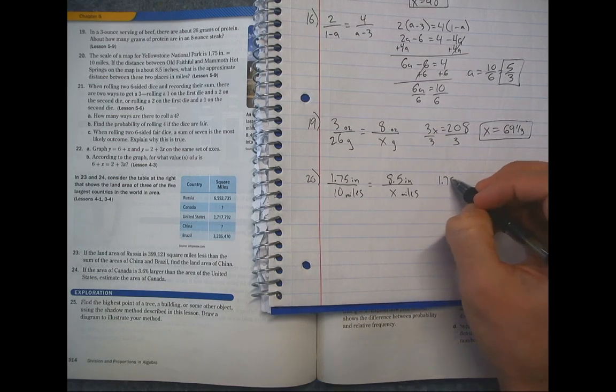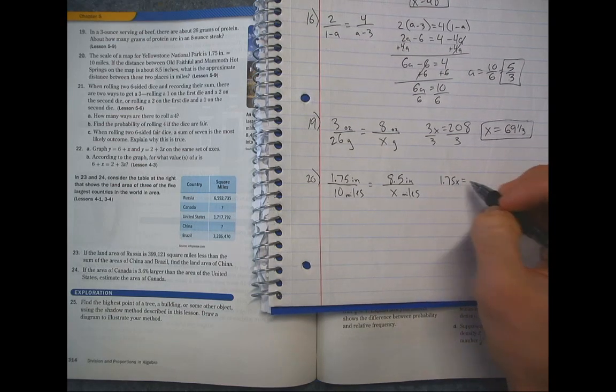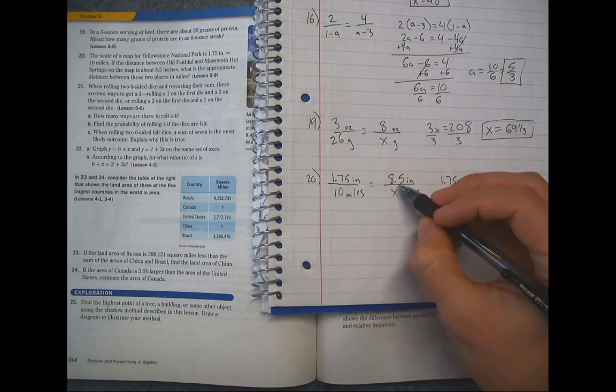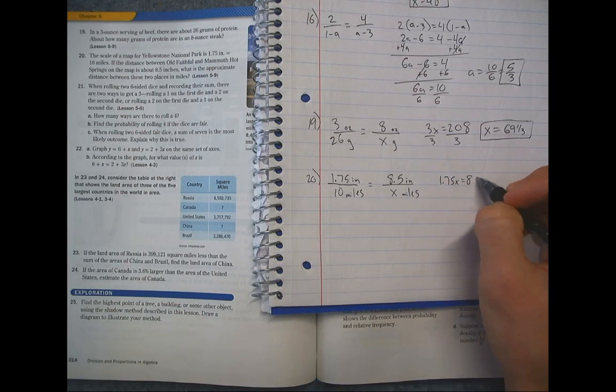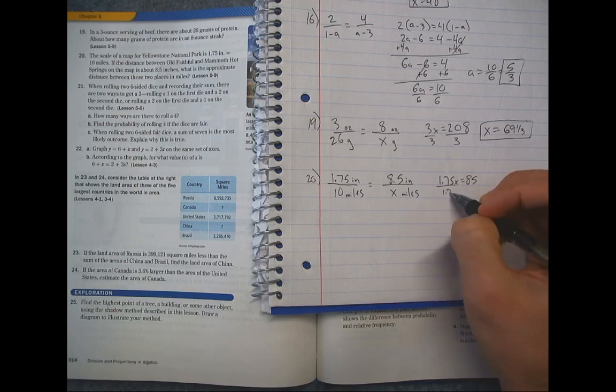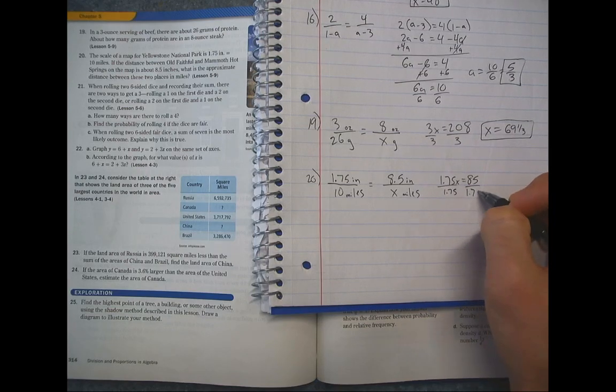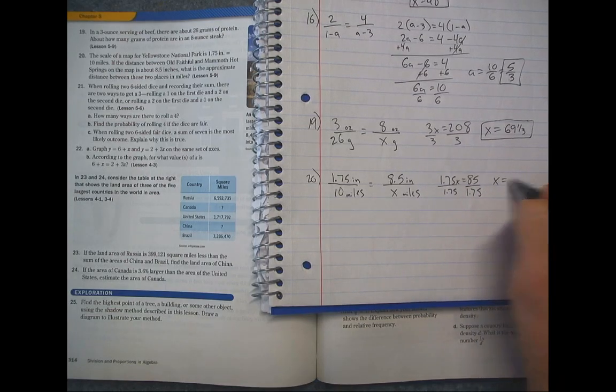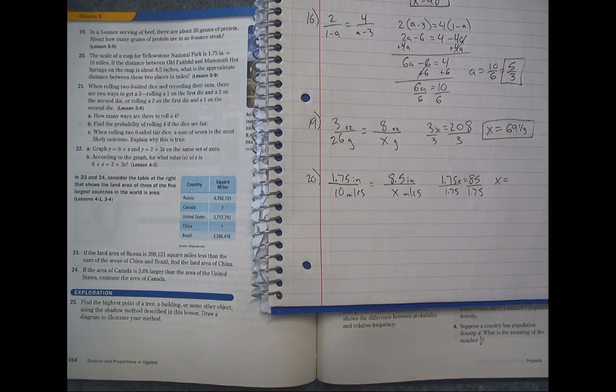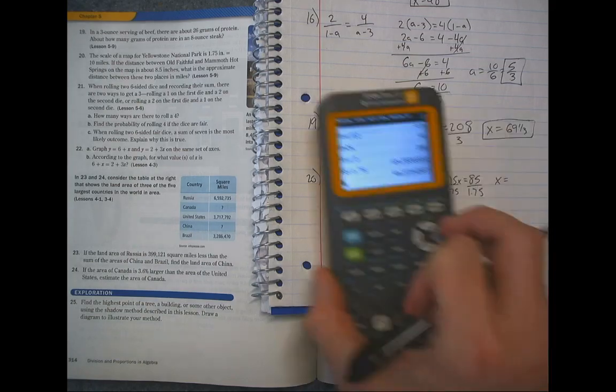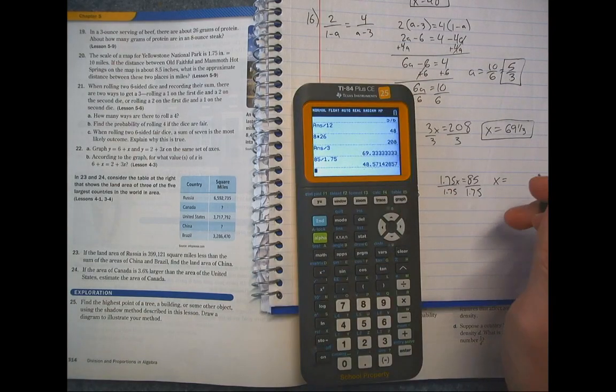So 1.75x equals, anytime you multiply by 10, just slide that decimal over, 85. So we're dividing by 1.75. Okay, not a great number. Now we're talking about miles in real life, so we really don't want to leave this as a fraction. This is not a helpful number.